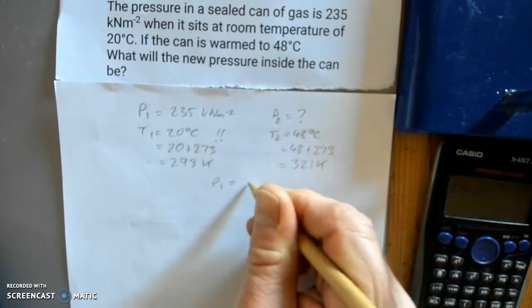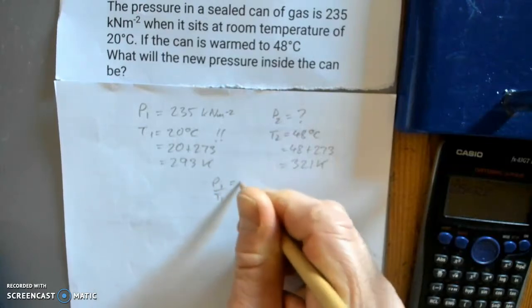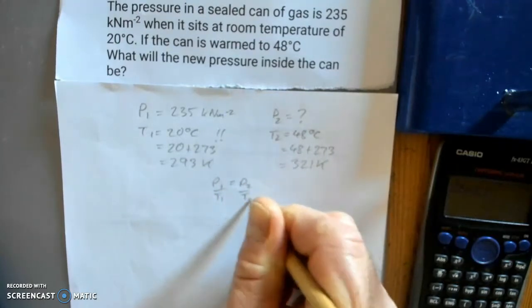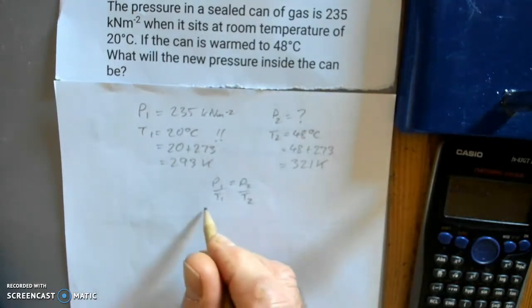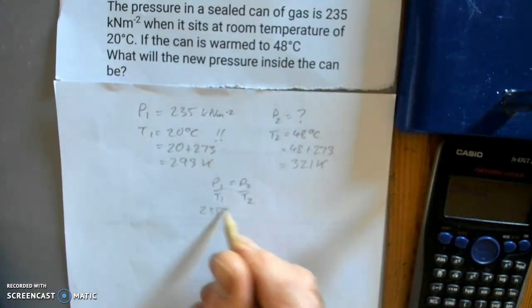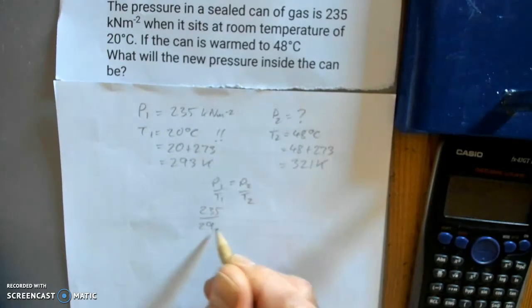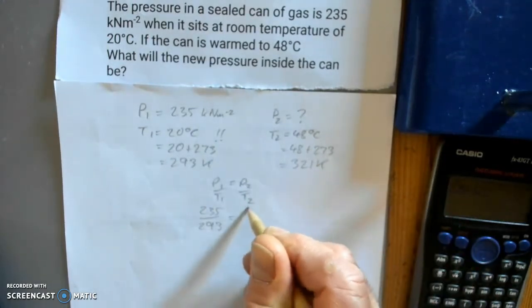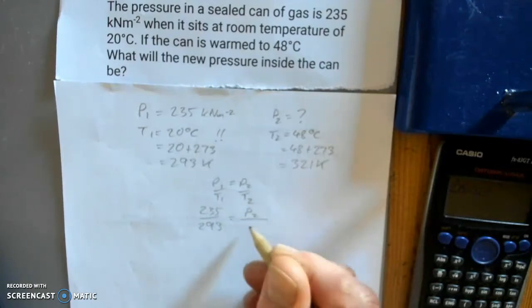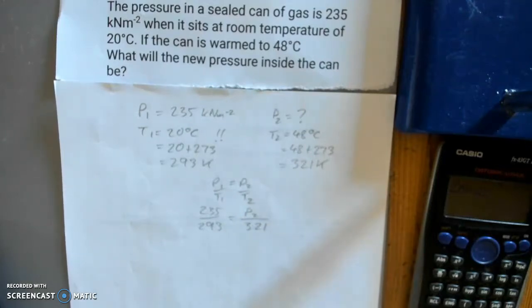So we've got P1 over T1 equals P2 over T2. That's the equation we're going to use. And put the numbers in, so we've got 235 over 293 equals P2, which is our unknown, so we just leave that, divided by 321.